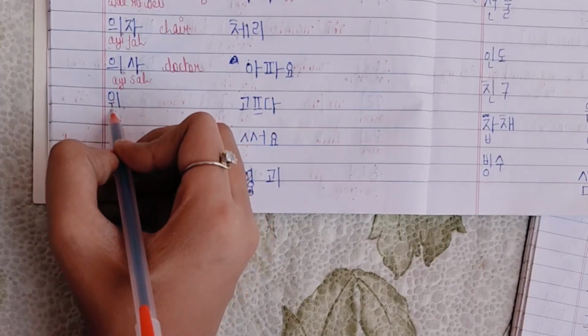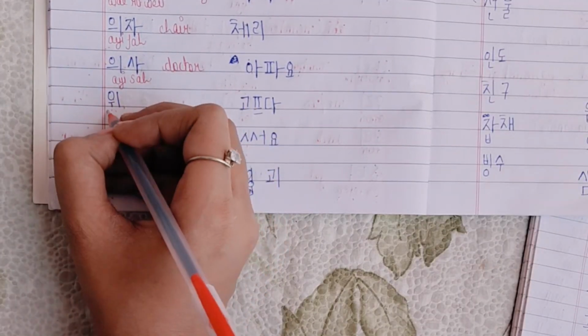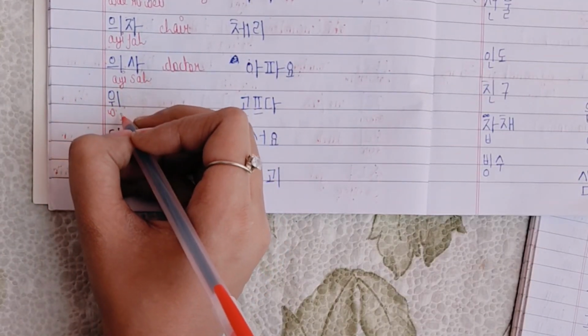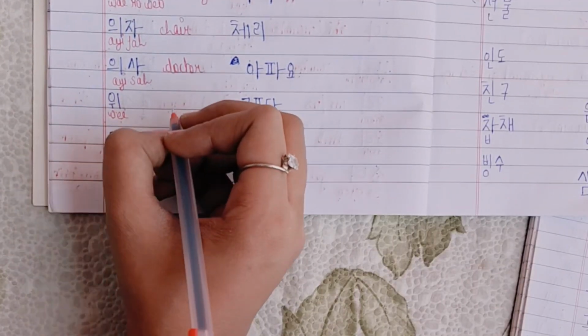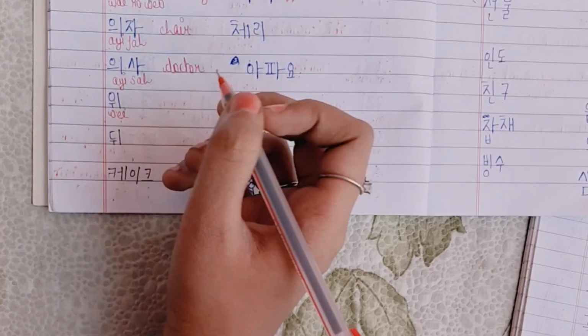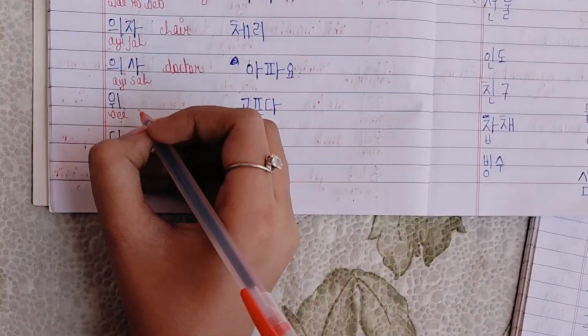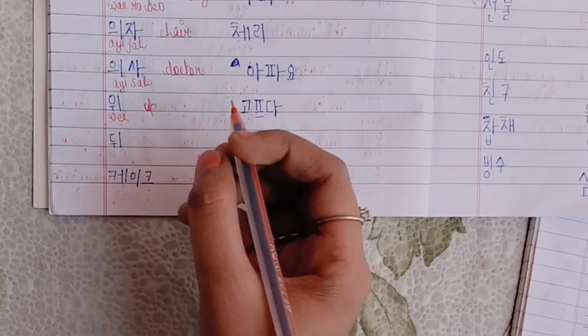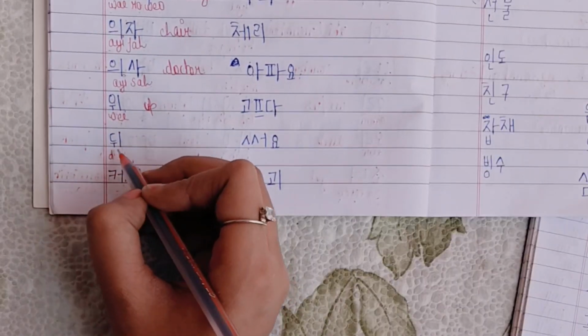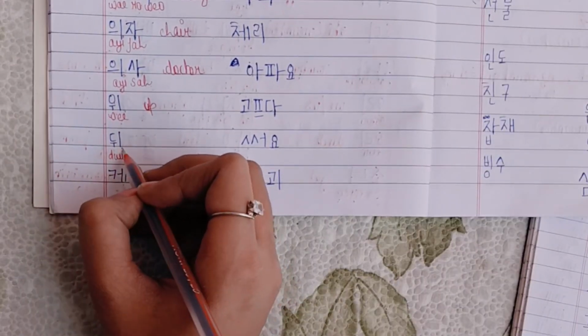This no sound. This one, remember, this was W and this one was E. So we. We means up, you know, that up direction. This is d and this is we. So it's dwi.